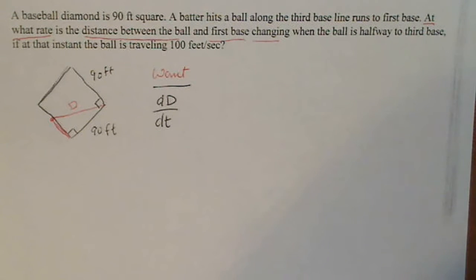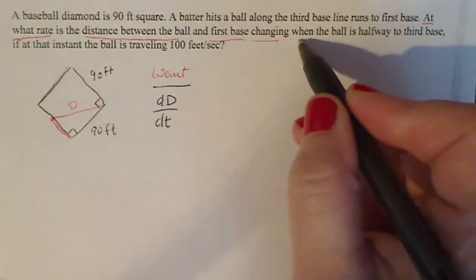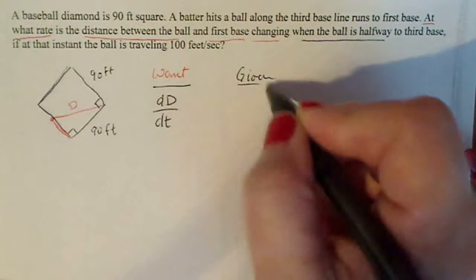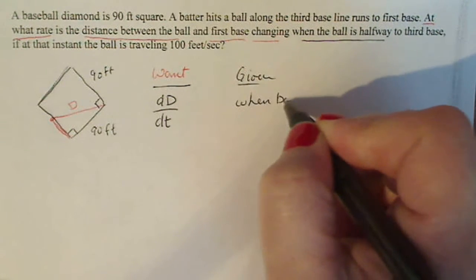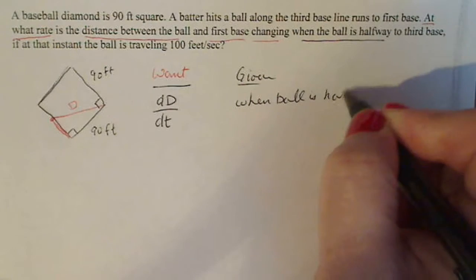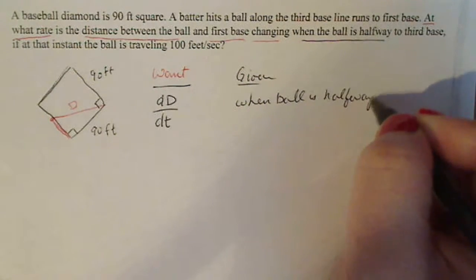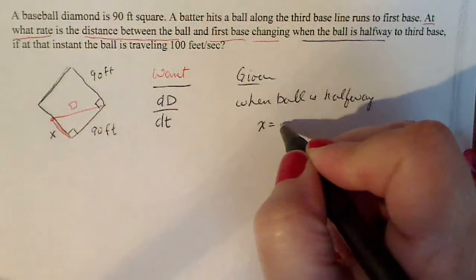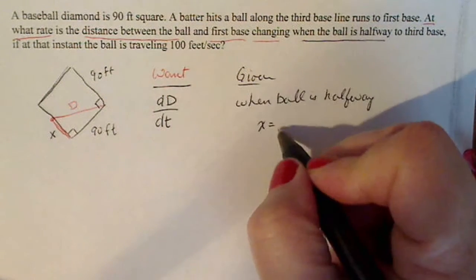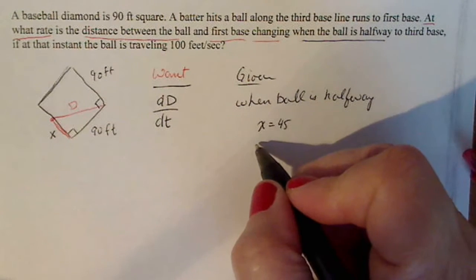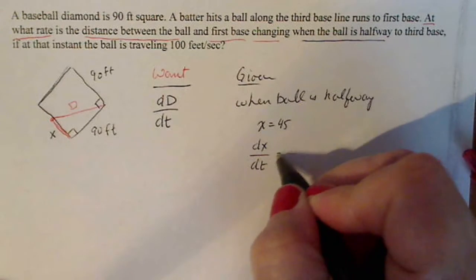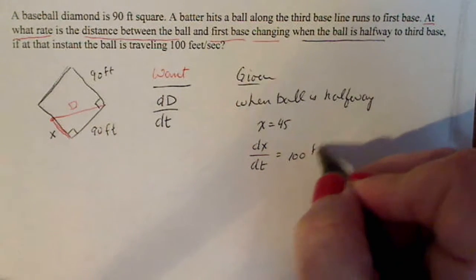If I continue with what I'm given, it says when the ball is halfway, this is what I'm given. I'm going to call that distance x because I don't know what it is. So I'm going to find dd/dt at the moment when x is 45, and dx/dt is 100 feet per second.